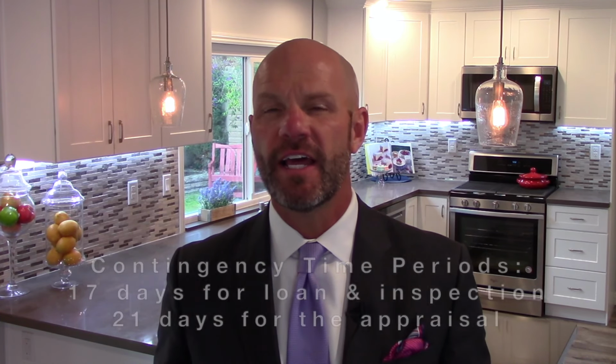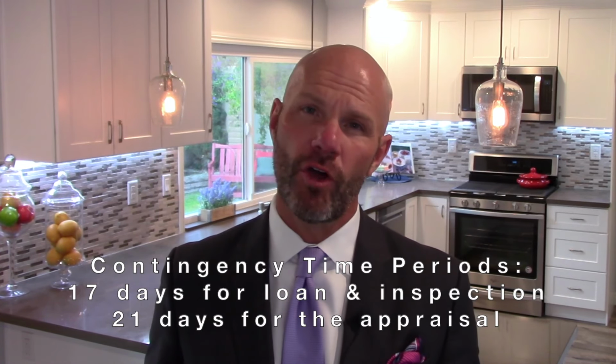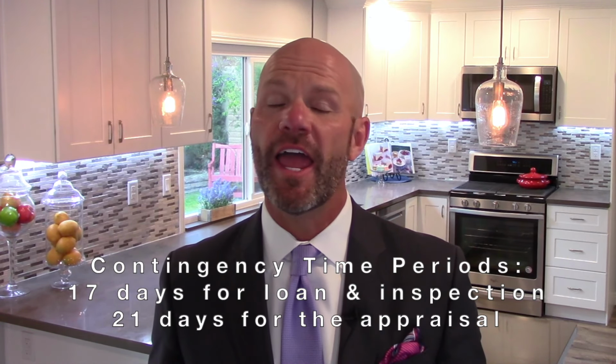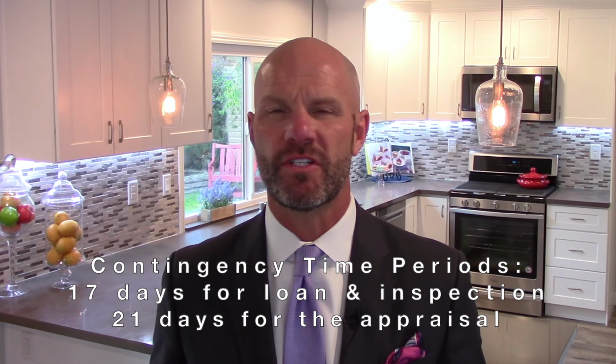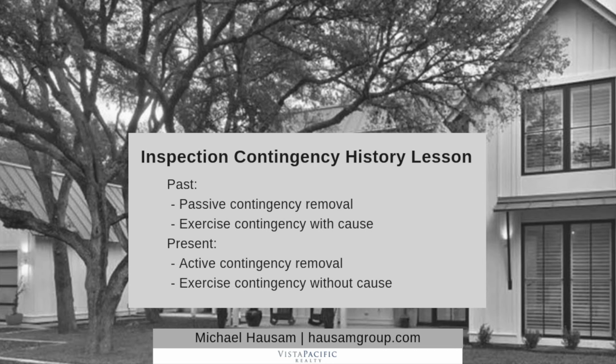Now, the way the contract is written is that there are specified days that are pre-written into the contract. 17 days contingency for both the loan and the inspection contingencies, and 21 days for the appraisal contingency. Now, the contract does allow, however, for you to write in a shorter number of days, or you can also eliminate these contingencies altogether. Now, before I get into that, I want to give you a little bit of a history lesson, because for agents that have been in the business a long time, they will remember this. And if you as a buyer haven't bought a house in a few years, this could be an impact for you as well.